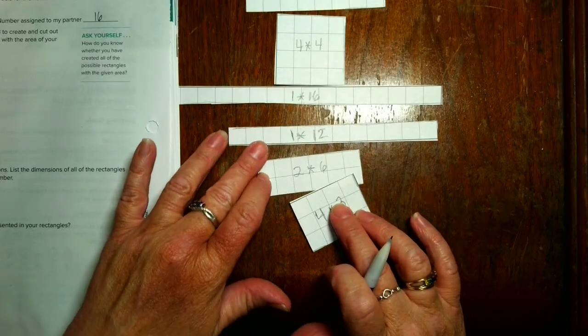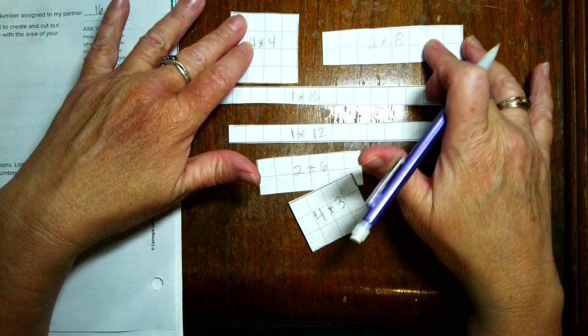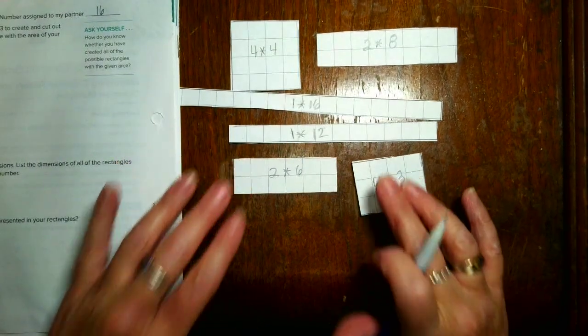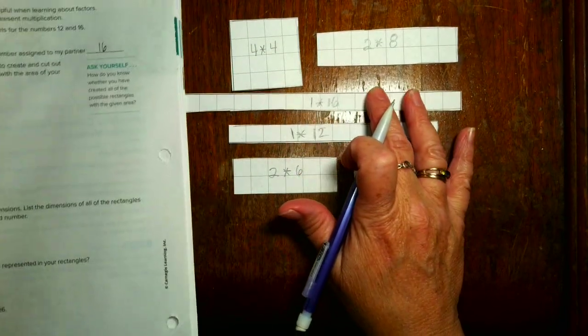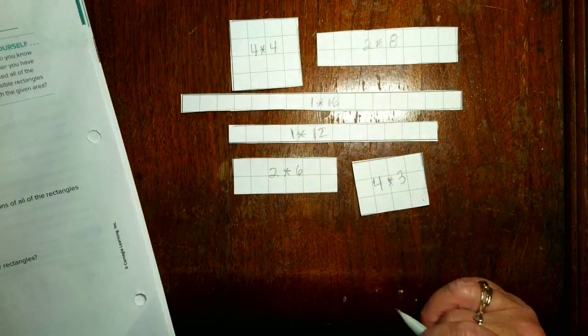Okay. And let's do that. Okay, but then number 1 says, label each rectangle with its dimensions. Did that. List the dimensions of all the rectangles that you created with your assigned number.